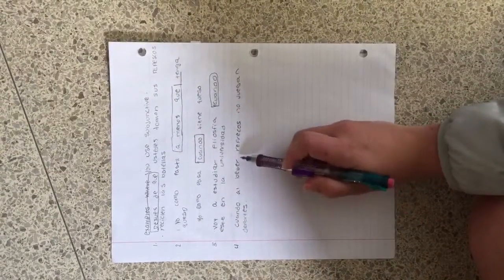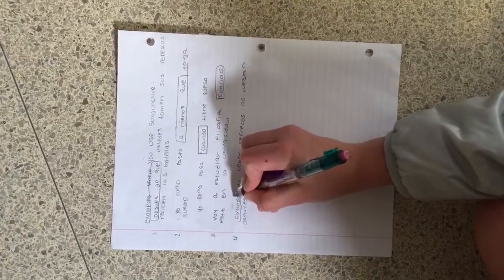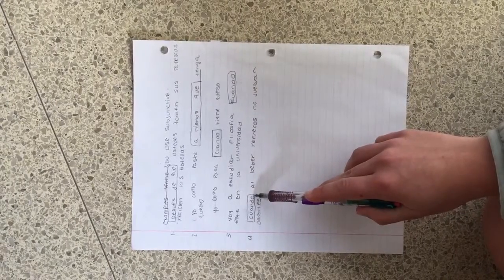One last indicative example would be, cuando al beber refresco no jueguen deportes. Cuando is the conjunction again. It's saying when you drink refreshments, do not play sports. This would not be subjunctive because cuando is not in the future. It's not saying that you will do it later. It's just a fact or somebody's opinion, so you would use indicative instead of the future tense.